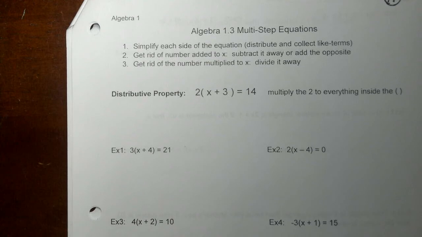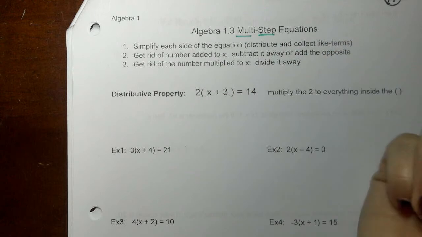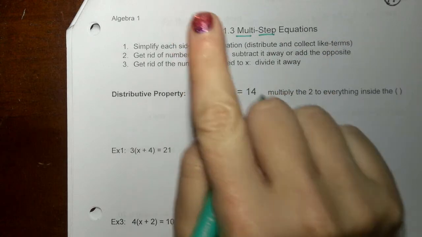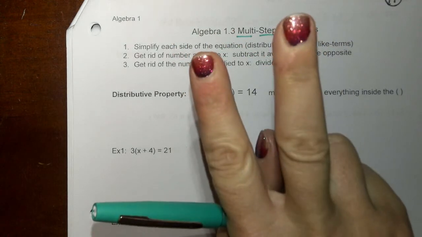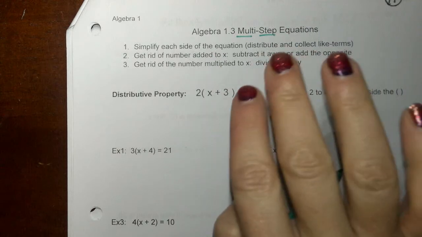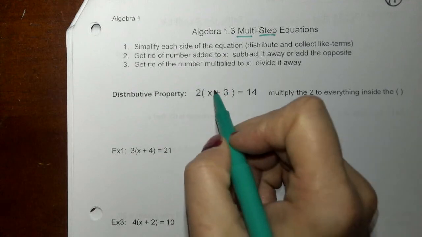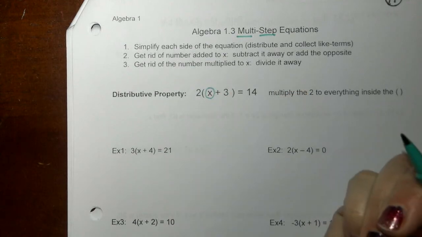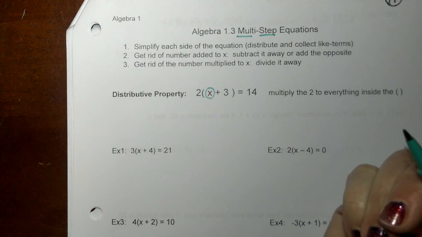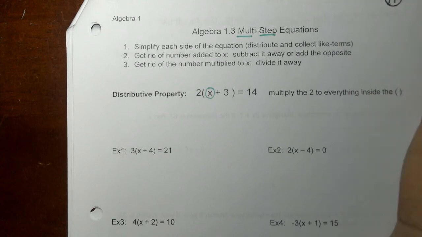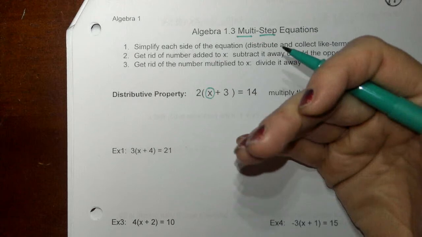So let's go ahead and get to our 1.3 lesson. Today we're going to be talking about multi-step equations. So we've talked about one-step equations, two-step equations, and now we're going to talk about multi-step equations. Now, what we're doing here is we're still just solving for x. We want to get the x by itself. That's always our goal.